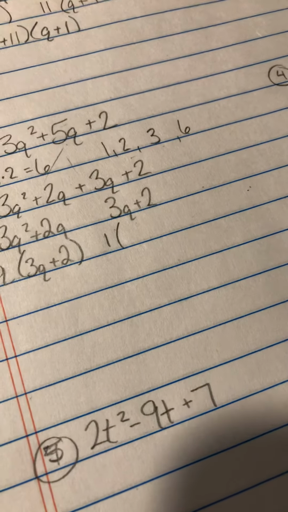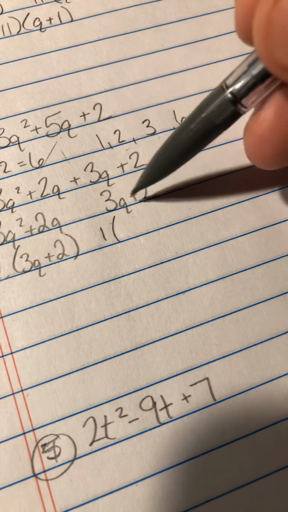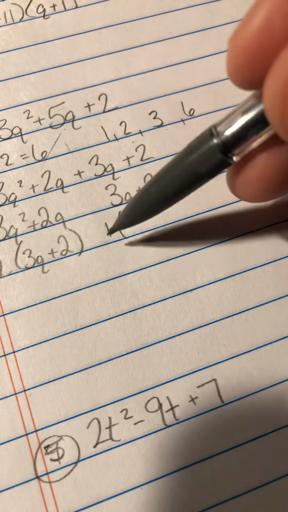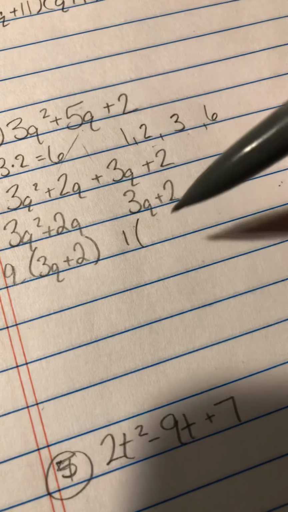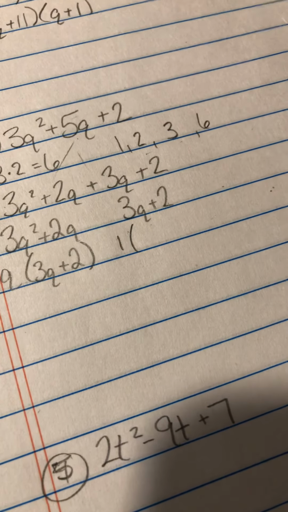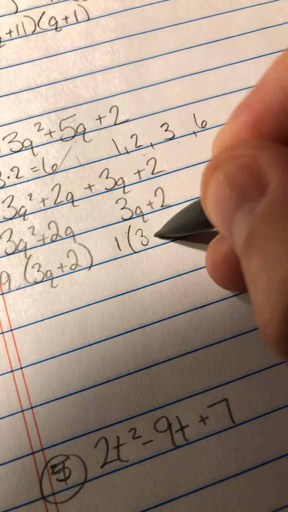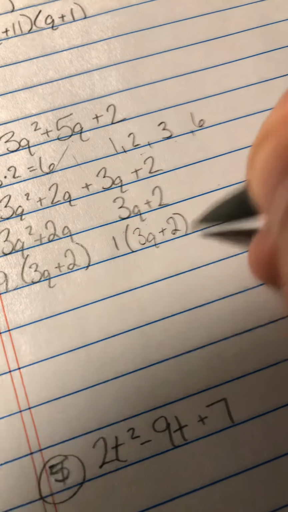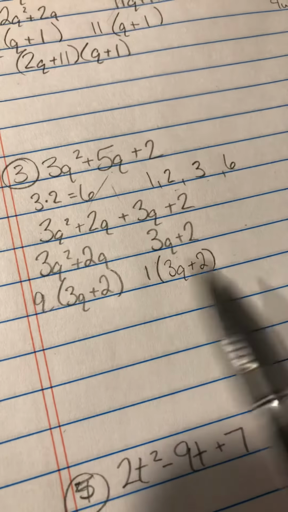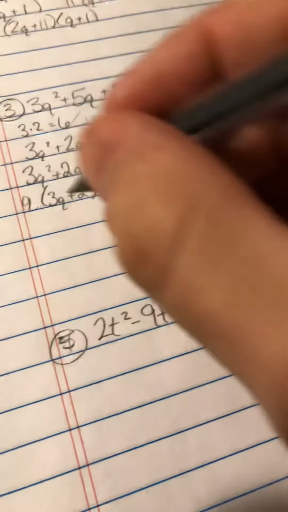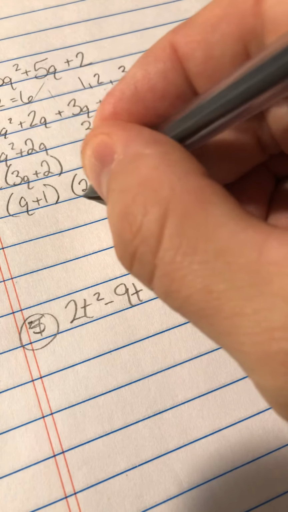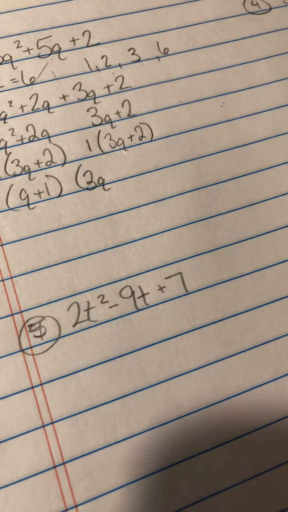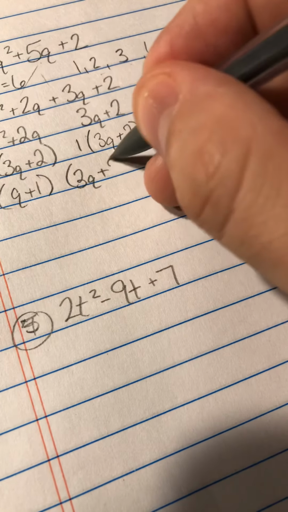A 1. Okay, the 3q and the 2 both have a 1 in common. They can both be divided by 1. It doesn't change anything, but you need it in order to get the right answer. Okay, so you're left with the 3q plus 2. Notice they're the same. All right, so your first part of your answer, q plus 1. Second part of your answer, 3q plus 2.